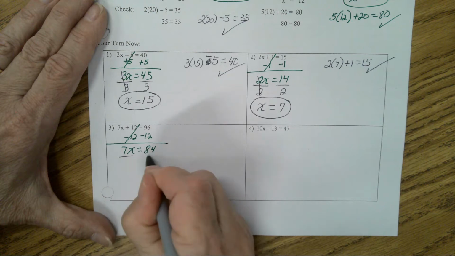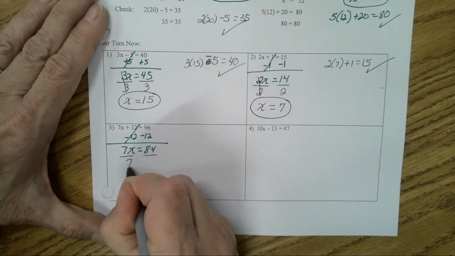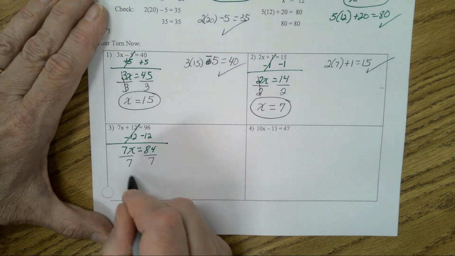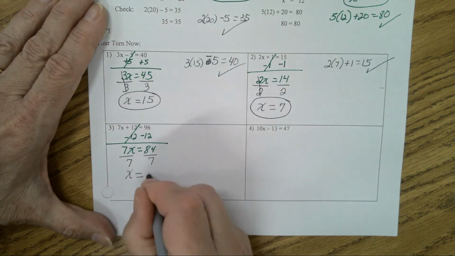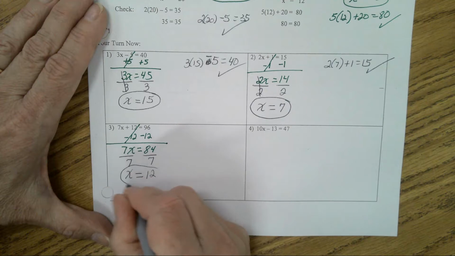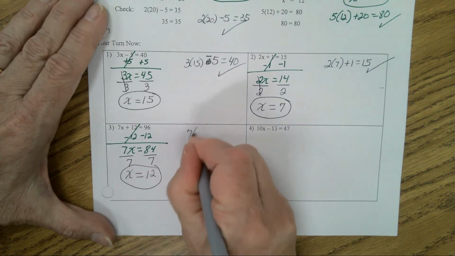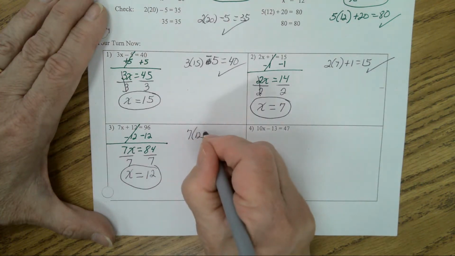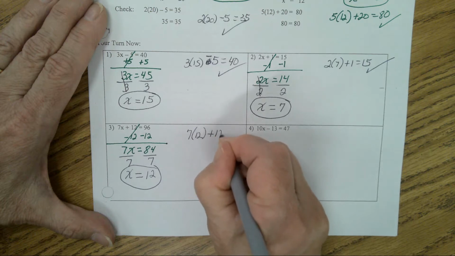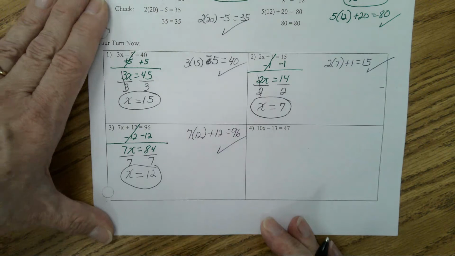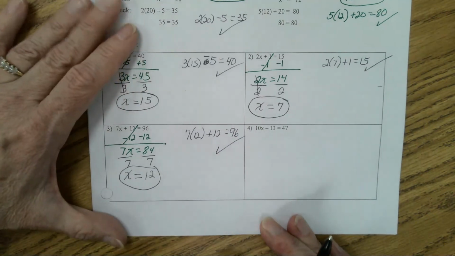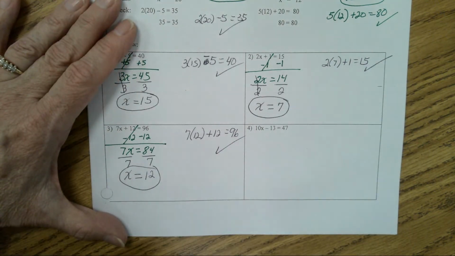Divide by 7, divide by 7. Equal sign, line them up. x equals 12. 7 times 12 is 84, plus another 12 equals 96. Yes, it does. The next problem.